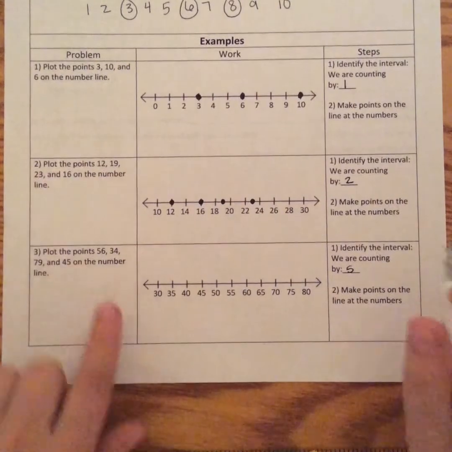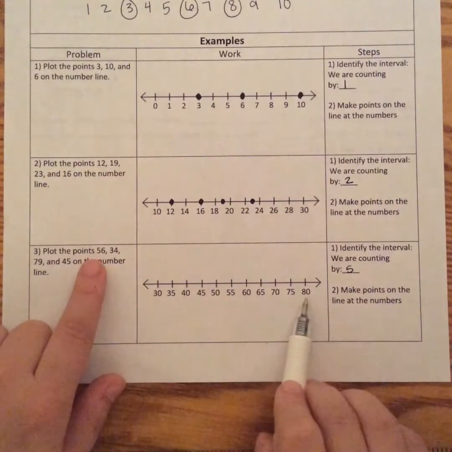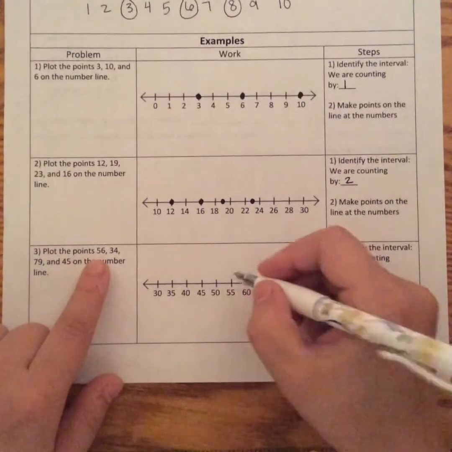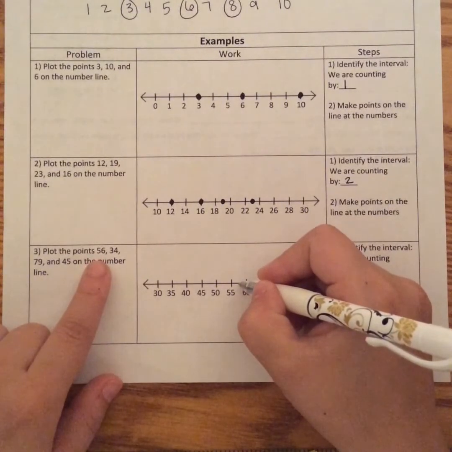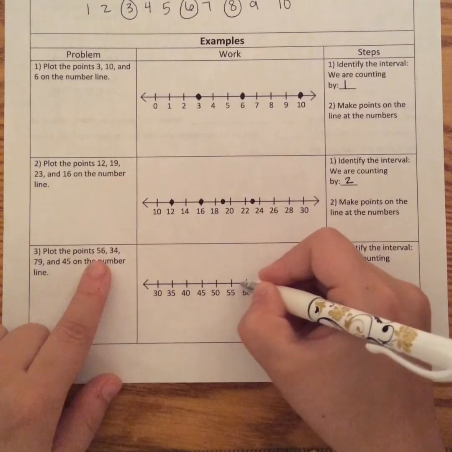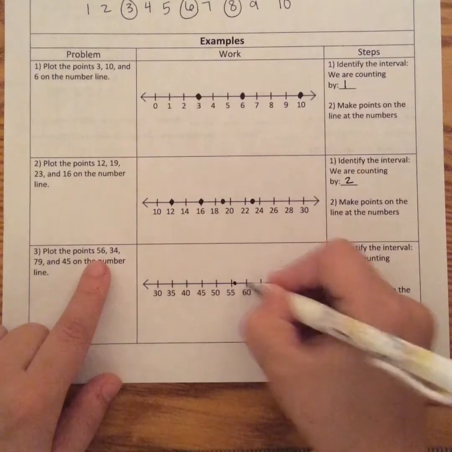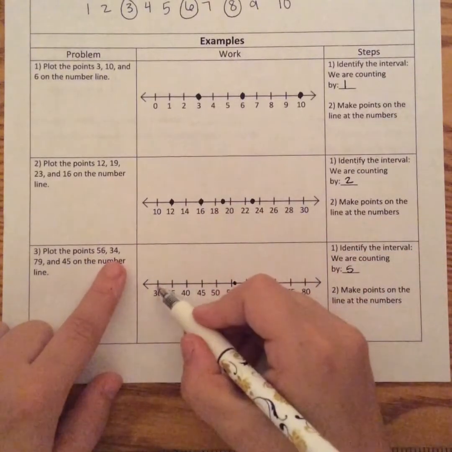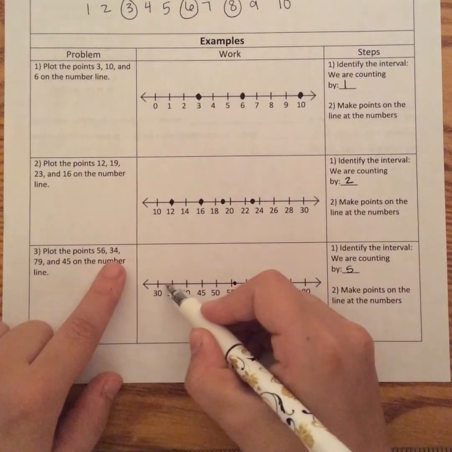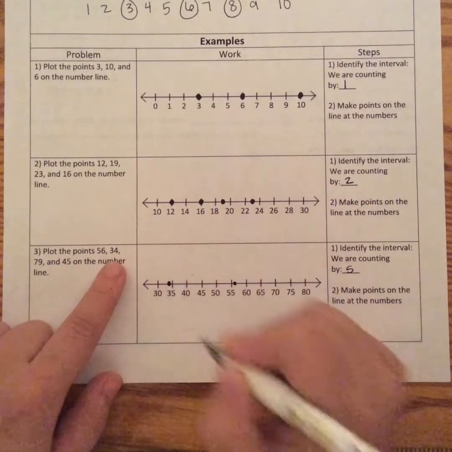So now we're going to make the points. So notice 56 is not on here. It is, it's just not labeled. So 56 comes right after 55. I'm not going to put it in the middle because in between these two, it goes 55, 56, 57, 58, 59, 60. So 56 is right after that. It has to fit all in there. So 34 is between 30 and 35. So if I count 31, 32, 33, 34. It's got to be really close to that 35, but not on it.